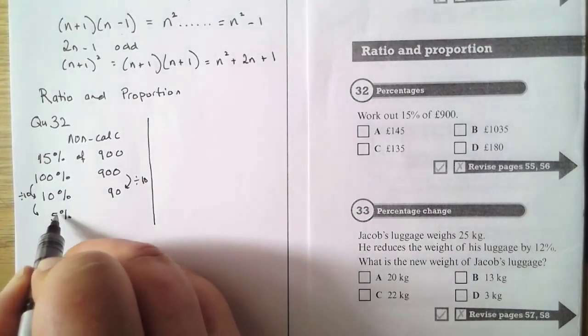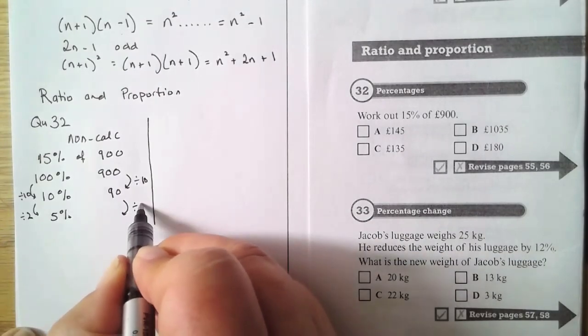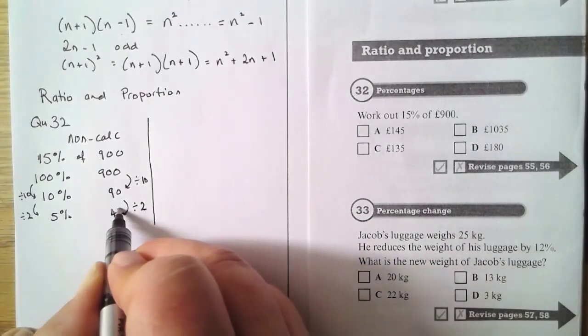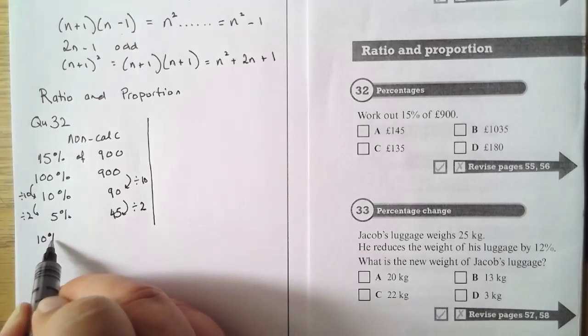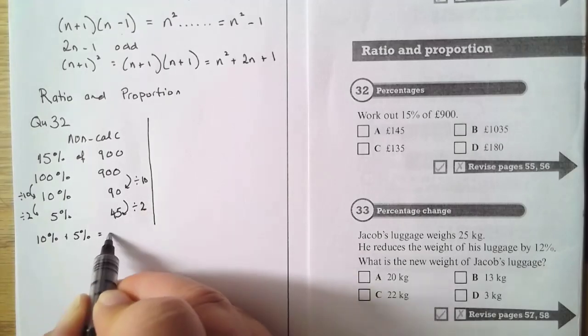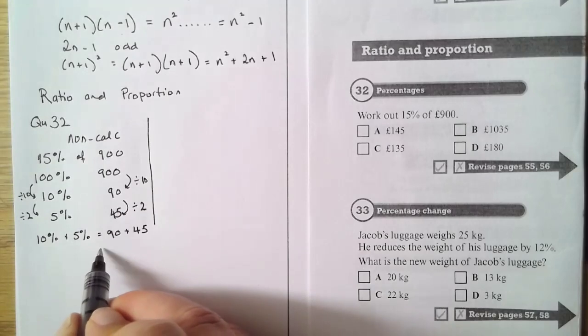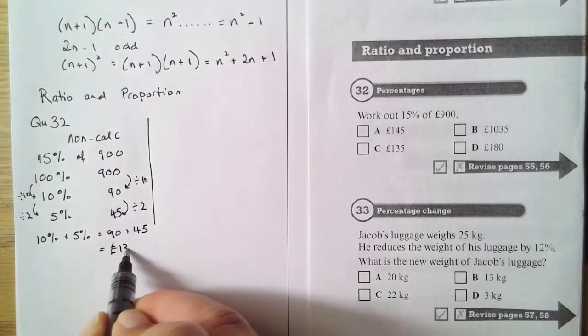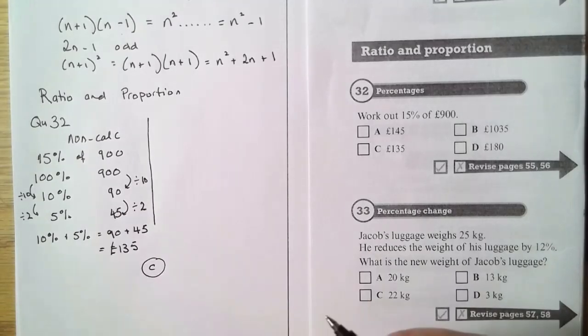5% is when I divide 10% by 2. I do the same to this side. And then what I'm going to do, 15% is like 10%, add 5%. So it's 90 plus 45, and that gives me £135, which is answer C.